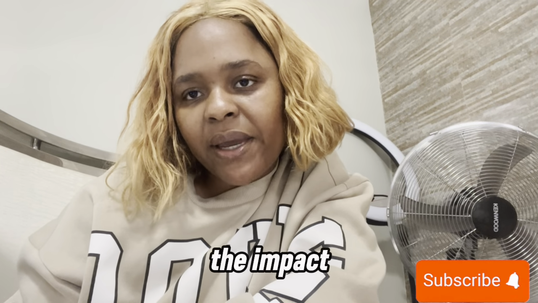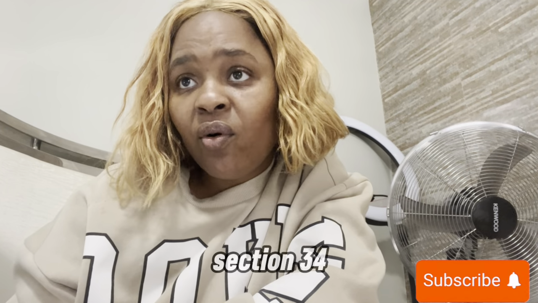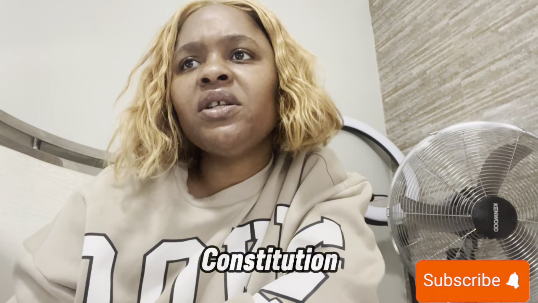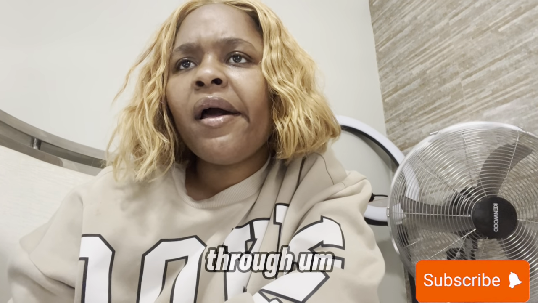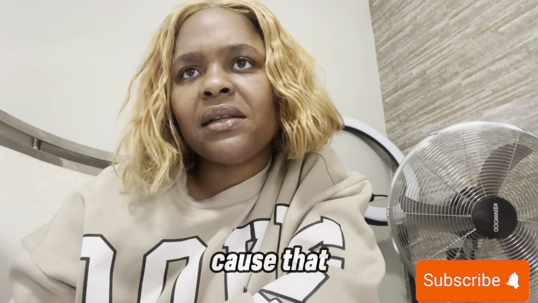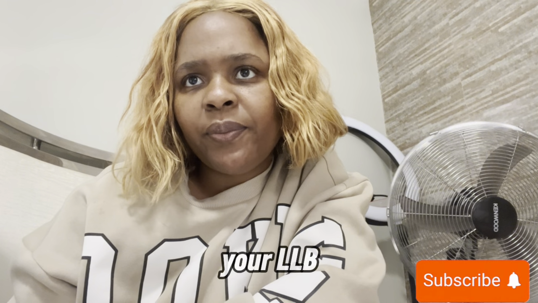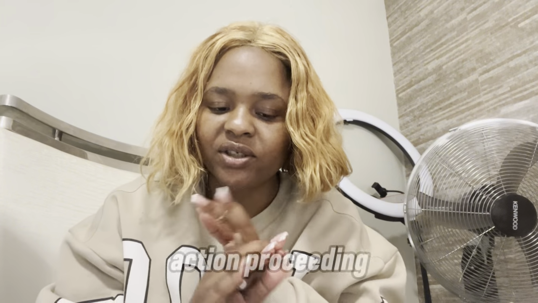So basically, paper one, what you'll need to know is just understanding the Constitution, the impact that the Constitution has in relation to court procedures. So your section 34 of the Constitution. I'm not going to go through the sources of law because I would assume that you do know that from your LLB. All right. Plaintiff and the defendant, that's your action proceeding.